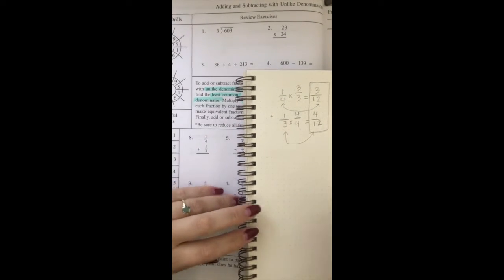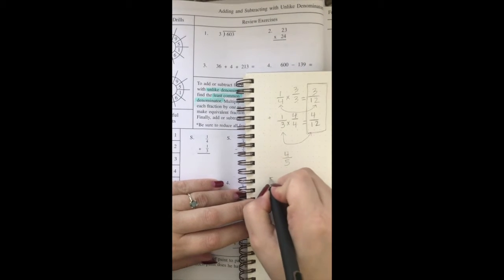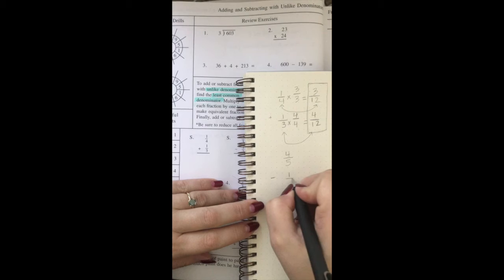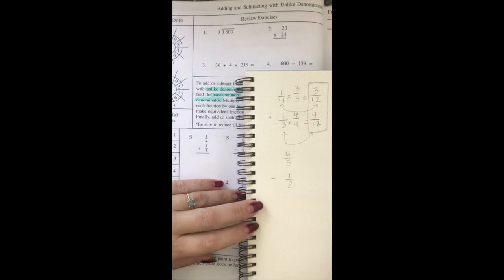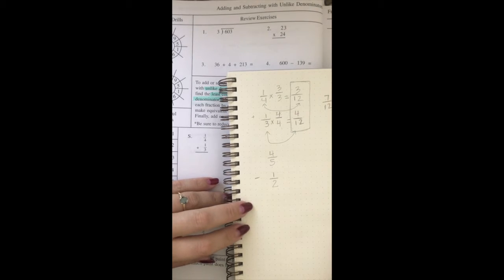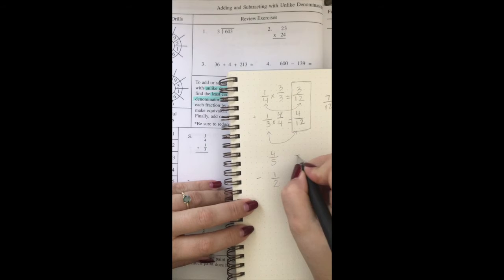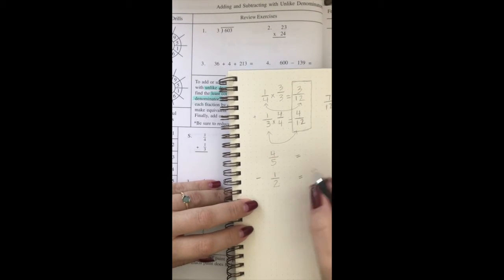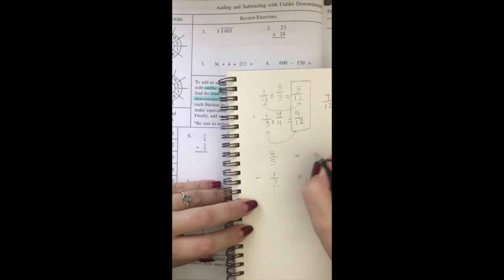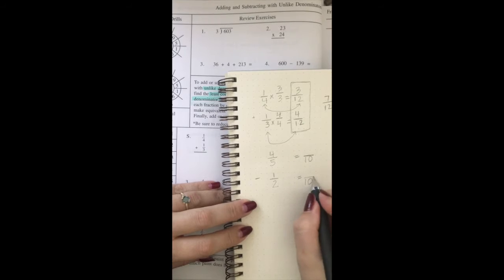Let's do the second sample together. Here we have 4 over 5 minus, so pay attention to those symbols. This time we're subtracting. Minus 1/2. So let's first find the least common denominator of 5 and 2. This one's pretty easy and common. We learned yesterday that the least common denominator of 5 and 2 is 10, because 10 is the smallest number that both 5 and 2 fit into evenly.